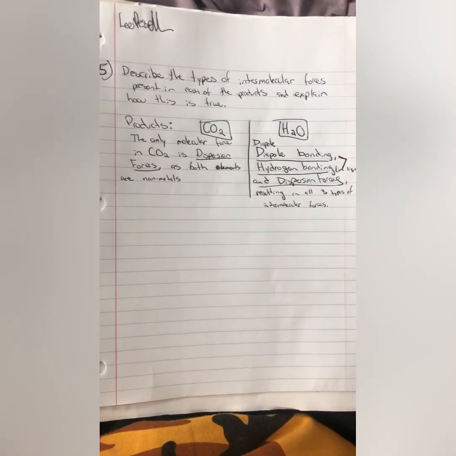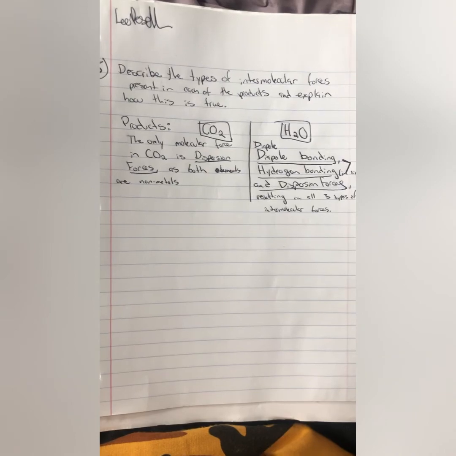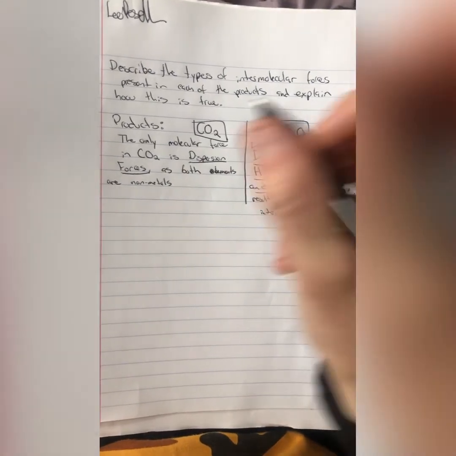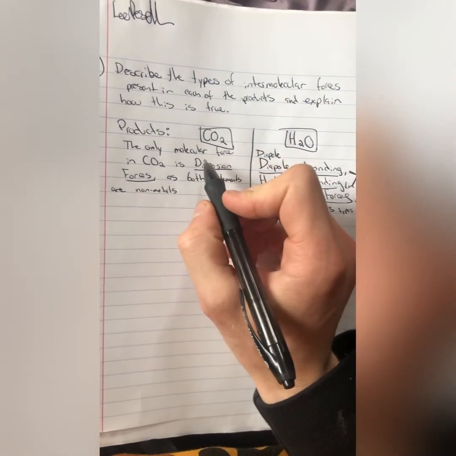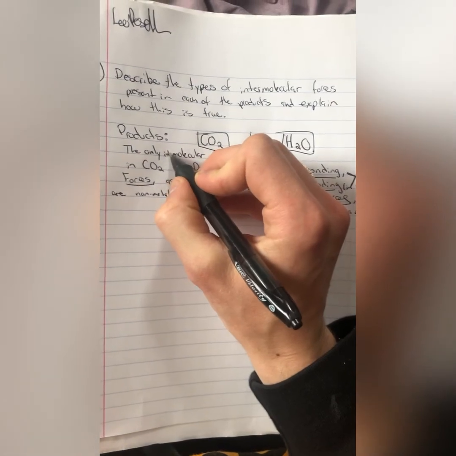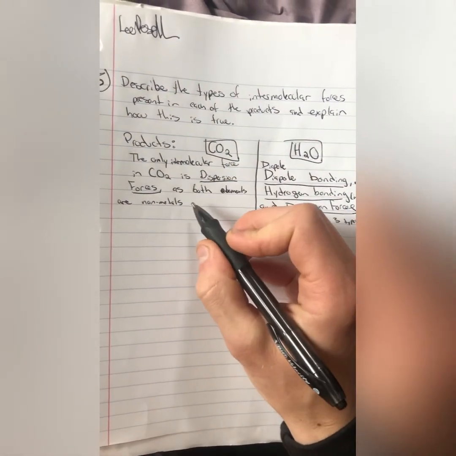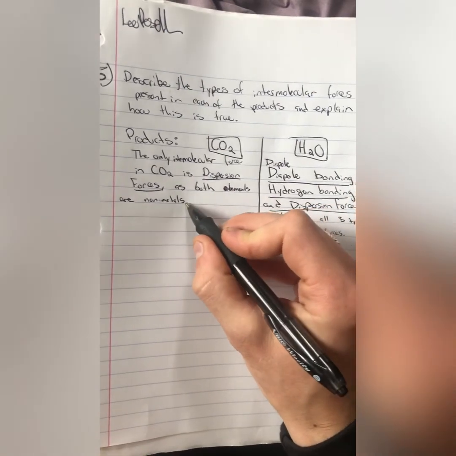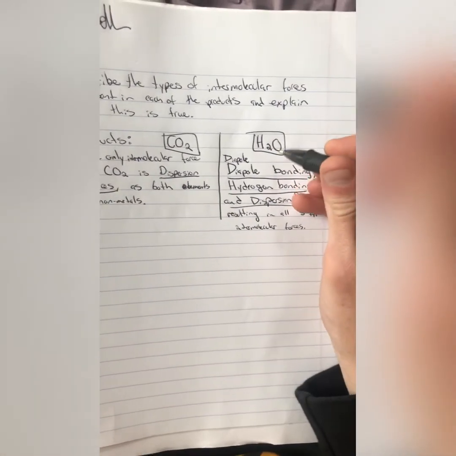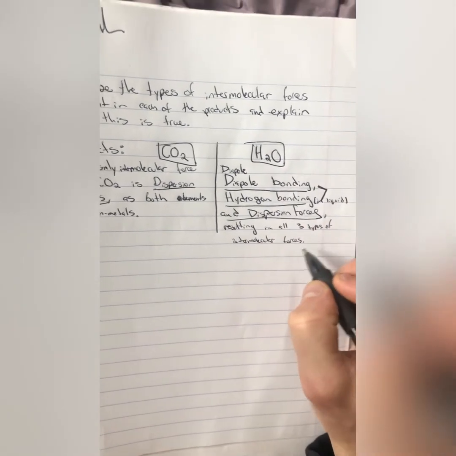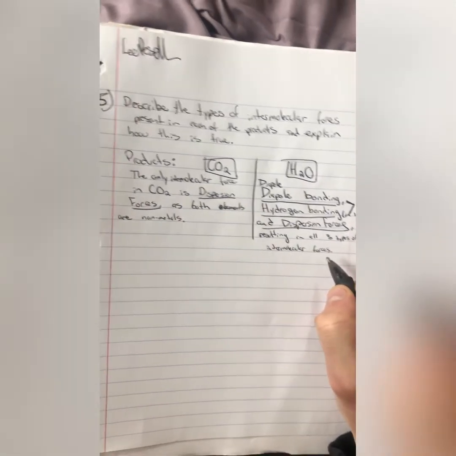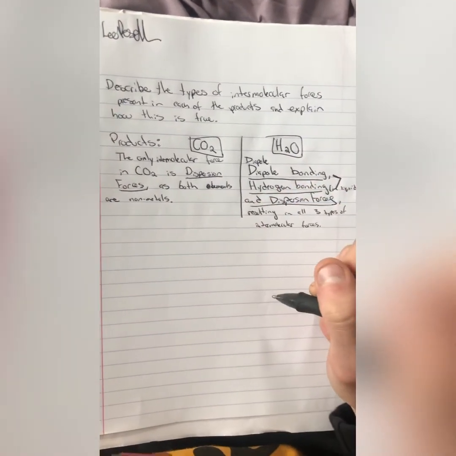So number 5, describe the types of intermolecular forces present in each of the products. Our products are CO2 and H2O. The only intermolecular force in CO2 is dispersion forces, as both elements are nonmetals. And H2O is kind of a special type, and it has dipole-dipole bonding, hydrogen bonding in liquid, and dispersion forces, resulting in all 3 types of intermolecular forces. So that's the difference between these 2.